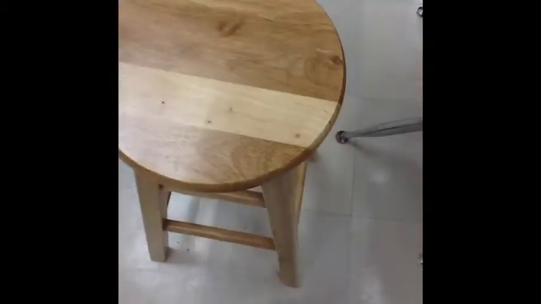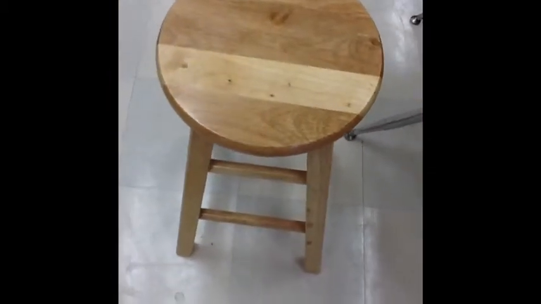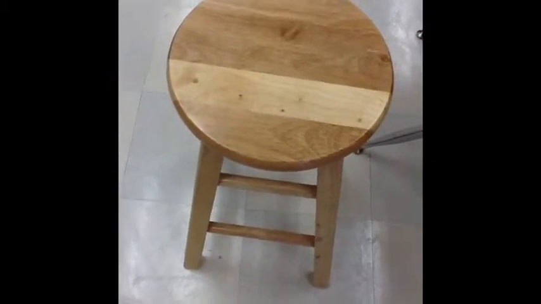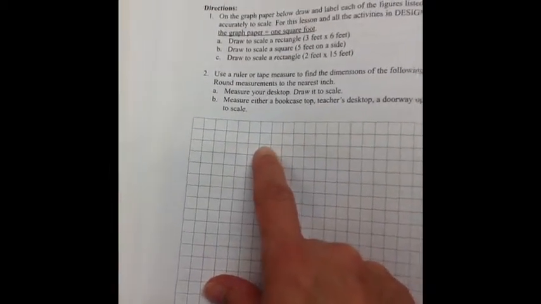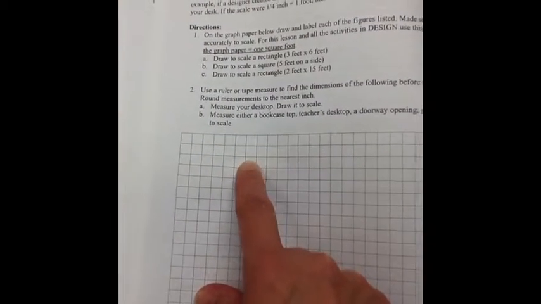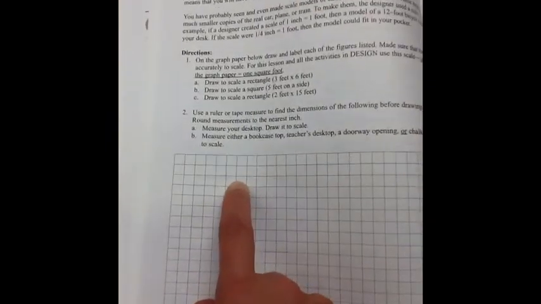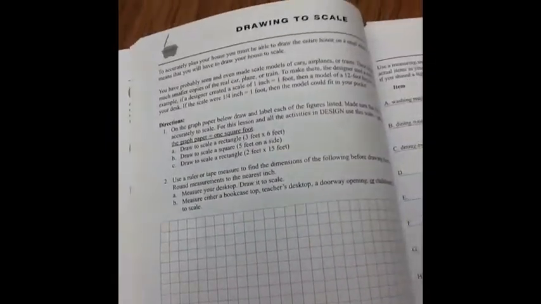So if, for example, I have a chair that I put in the middle, and roughly it takes up the center part of 4 squares, then when I go to draw it on my paper, I will take up 4 squares for a chair. That would be drawing to scale. Obviously, it's not as big as the real chair, but on our paper, it will be the same size throughout.